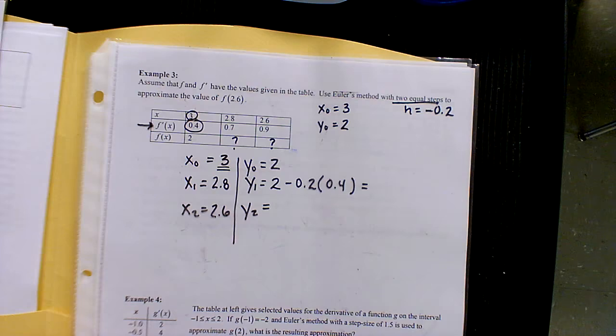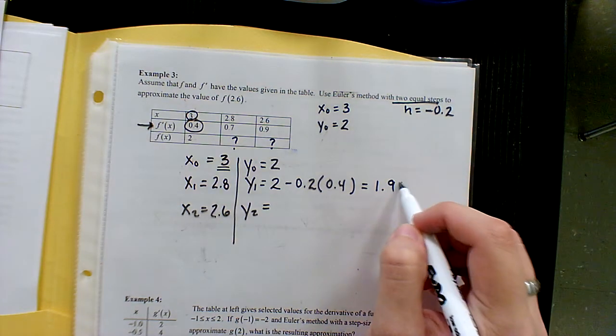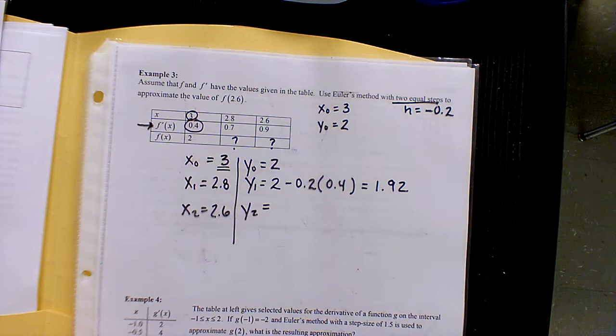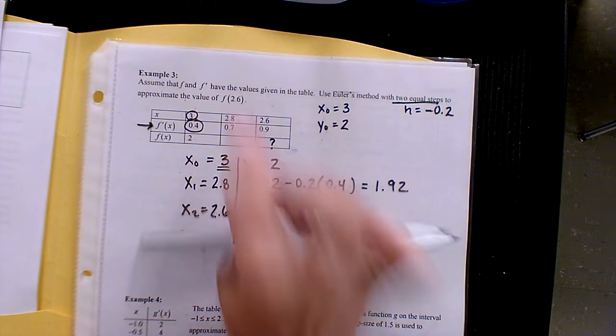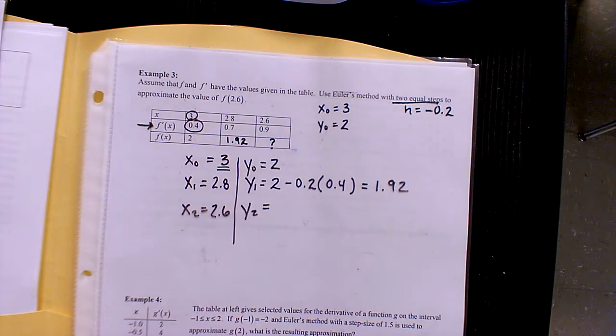All right, so doing a little calculation, we have 2 minus 0.08, right? So 1.92. So if you wanted to, on your table, you could do 1.92 in that little block. Remember, this is just an approximation. It's not the actual point, but that's all we really have to go off of using Euler's method.